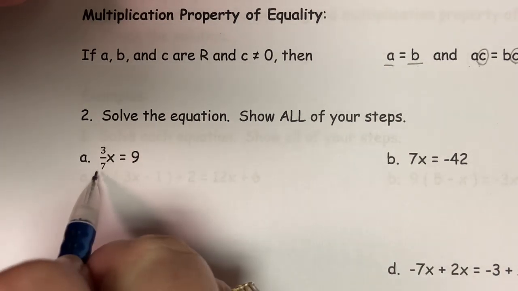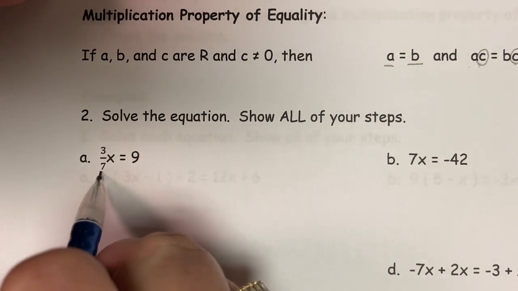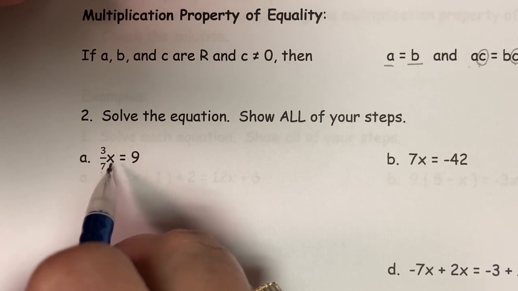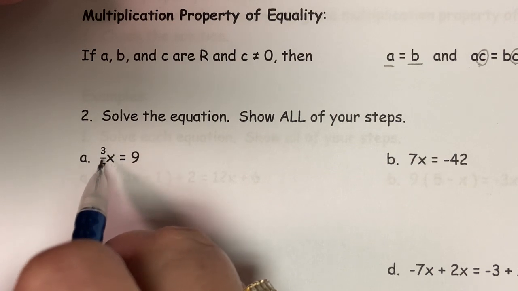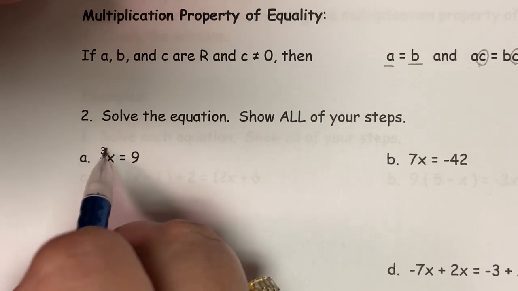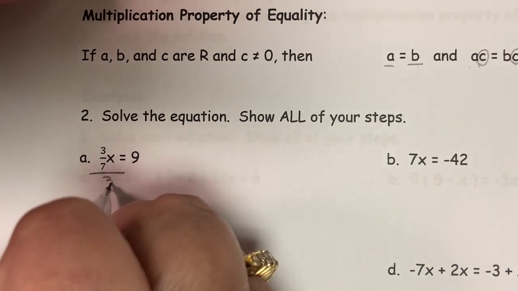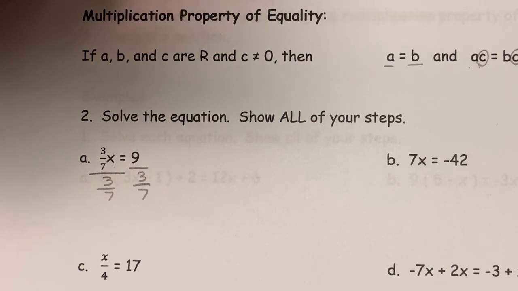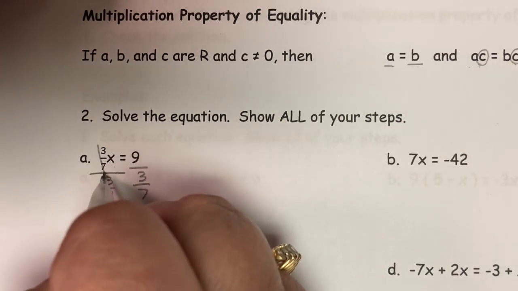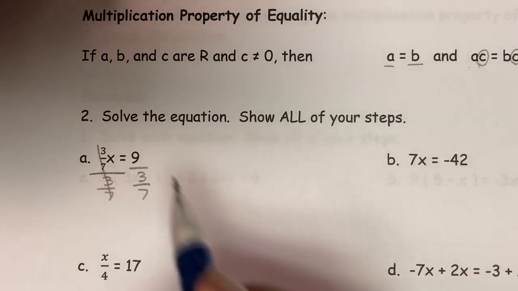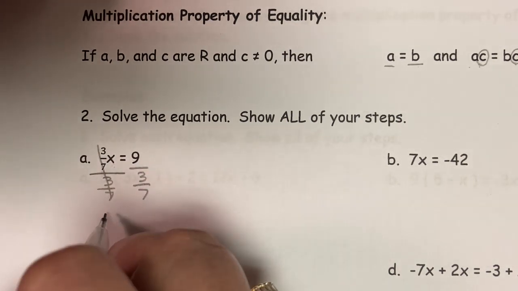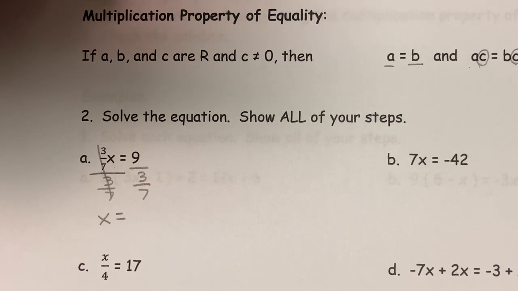So here we go. Again, the same principle. We want to isolate the x. We want to get the x alone on one side of the equation, so we want to undo what's happening to it. Right now, what's happening with the x is it's being multiplied by 3/7. So what is the opposite of multiplying by 3/7? We're going to divide both sides of my equal sign by 3/7. Now, when you divide, these are going to cancel out. And remember, when you divide anything by itself, you simply get a 1. So this side becomes a 1x, or just x.